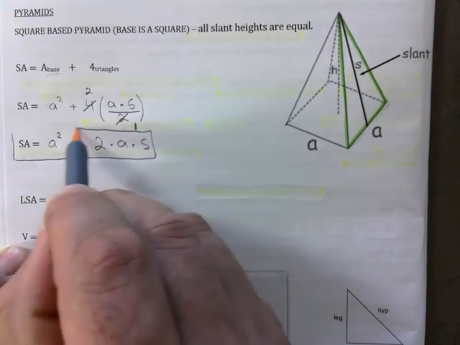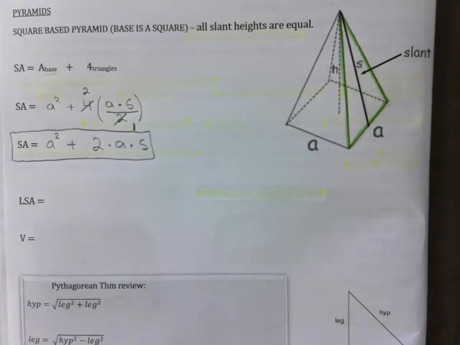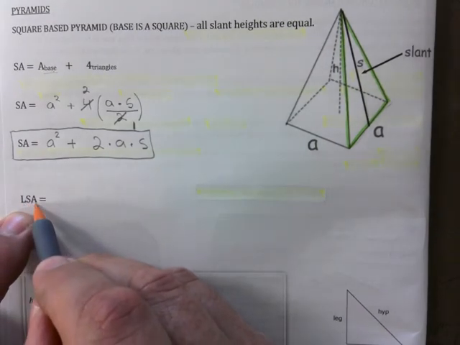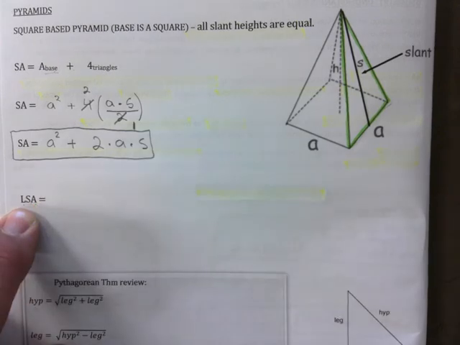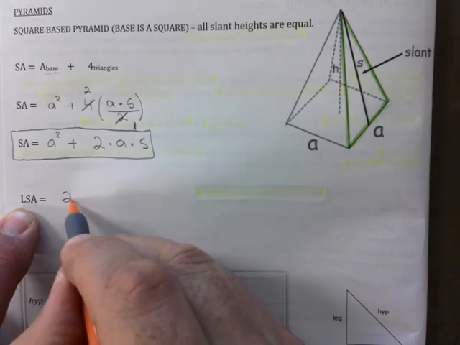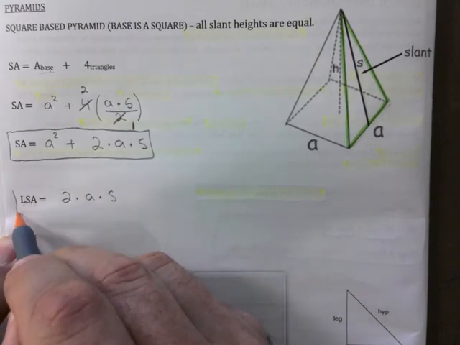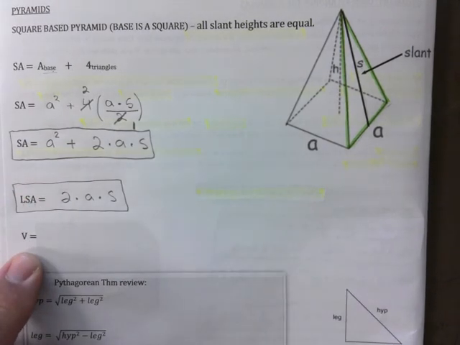That is the formula for the surface area of a square base pyramid. If you only want the lateral surface area, what are you omitting if it's just the sides? The base. It only has a base, it doesn't have a top, right? So we're just going to go 2 times A times S. You guessed it.